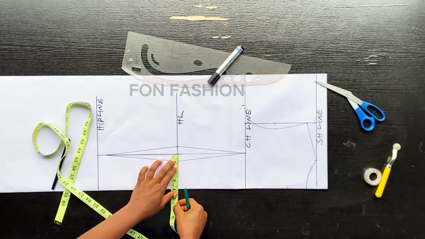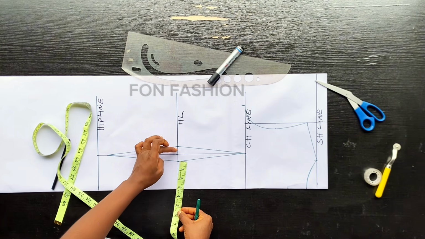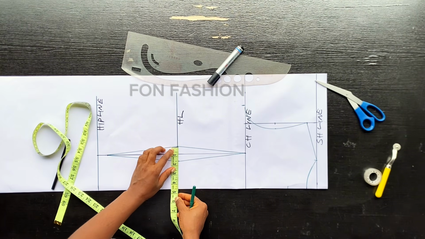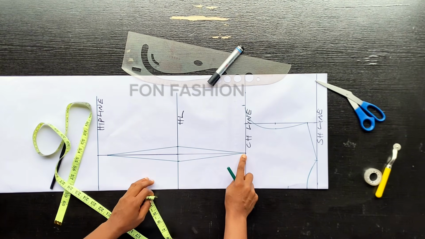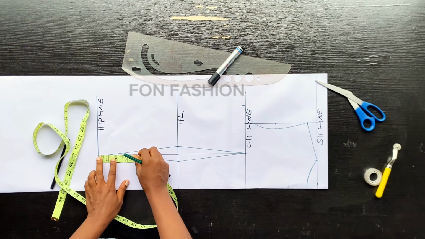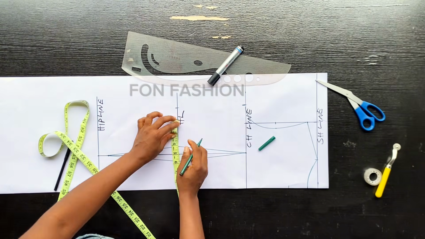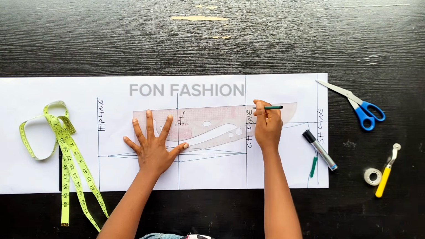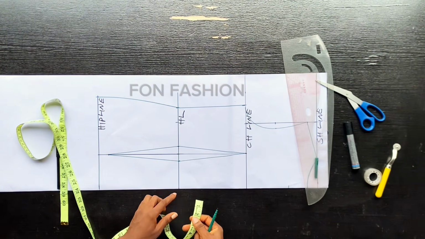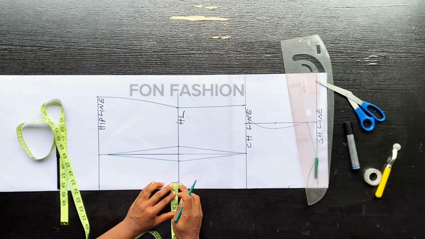That is the nipple to nipple measurement divided by 2. Okay, and on each side of the dart line, I have marked 0.75 and connected to the chest line, as well as 1 inch above the hip line. Okay, I will mark down bust, waist, and hip circumference divided by 4, just like I did for the front, and I will connect. I'll come to the center back and mark in 0.75 for the zipper to lay flat.